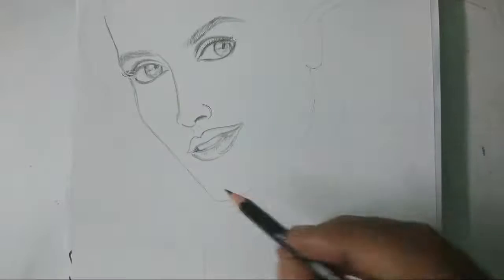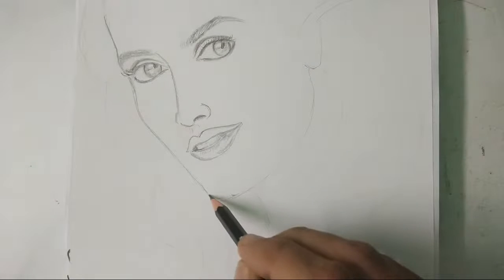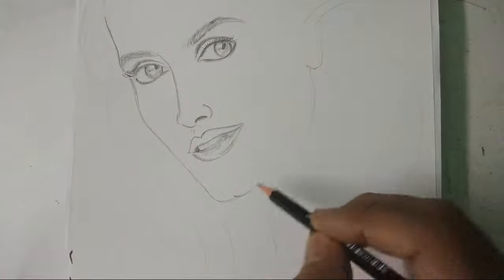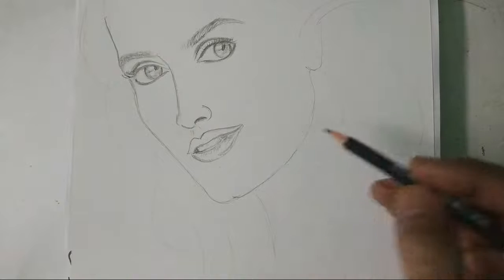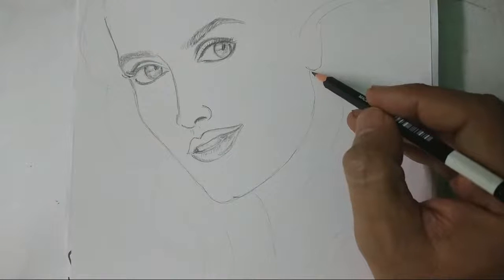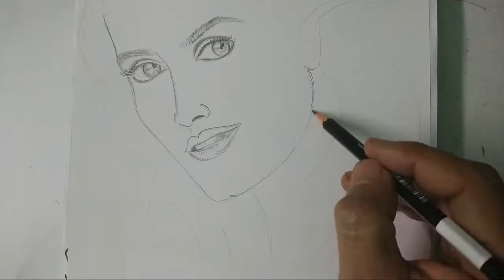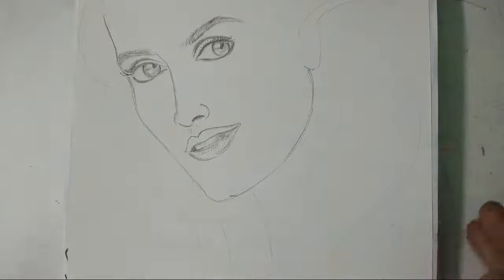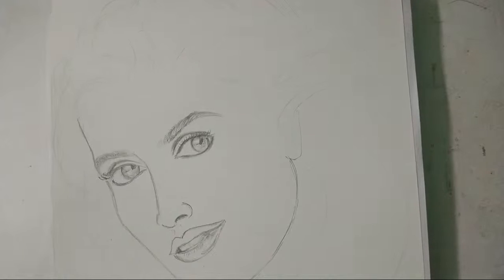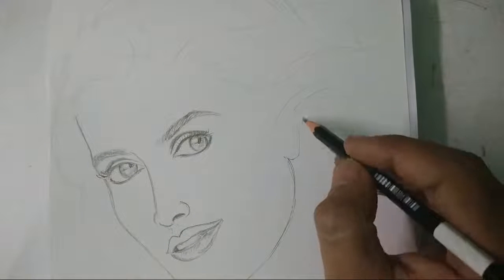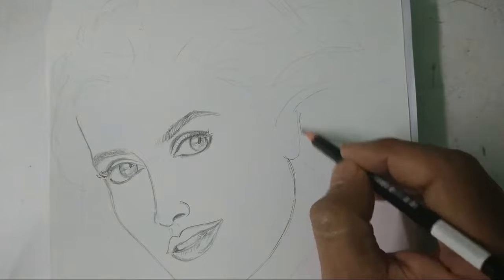Now hold the pencil from a distance so that the pressure is not much and the markings on the paper are kept soft. If you keep the pencil pressure soft, then you can erase and do the correction as many times. That is the advantage.